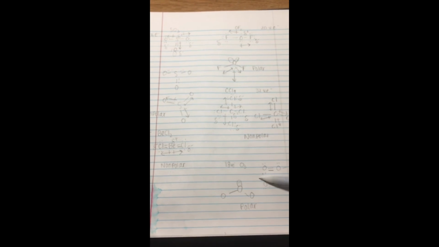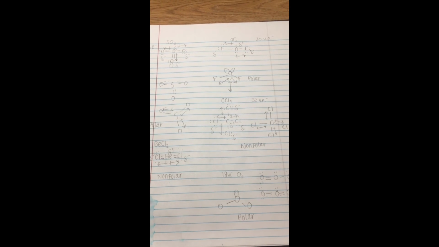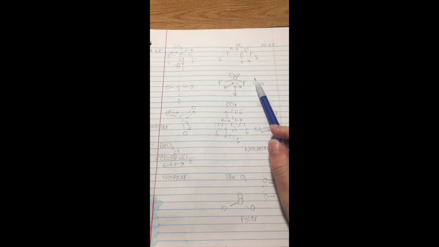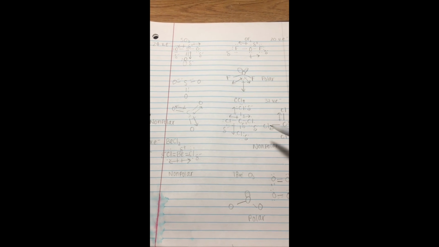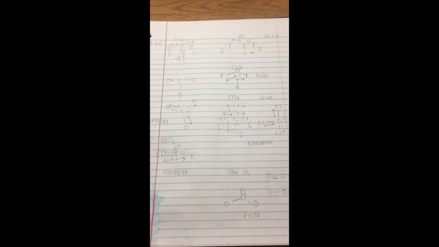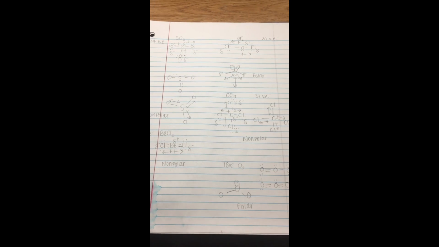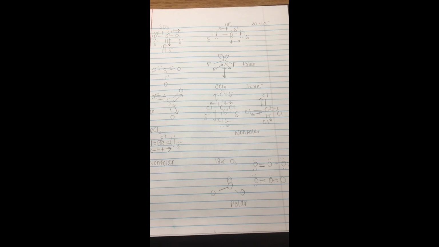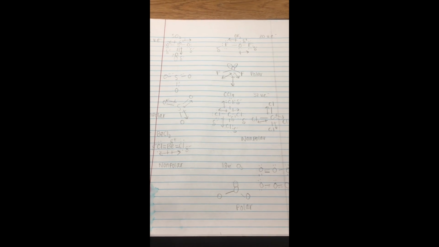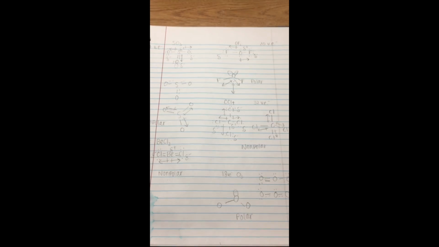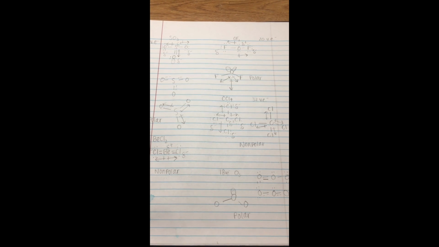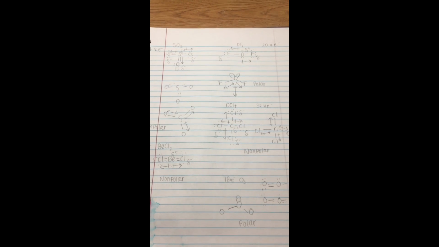Alright, so O3 and OF2 are polar, and SO3, CCl4, and BeCl2 are nonpolar. And some common mistakes: don't forget to think about the non-bonding electrons on the central atoms when determining if the bond dipoles cancel, because if there is a non-bonding pair, then they don't cancel and it'll be polar.